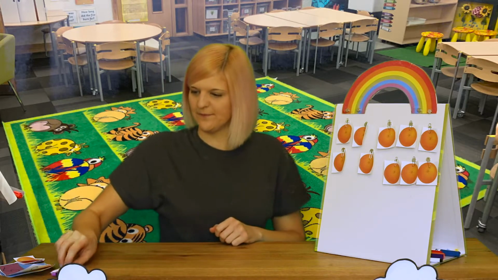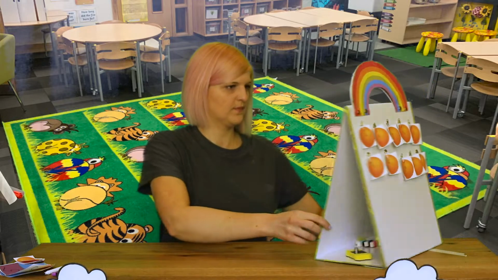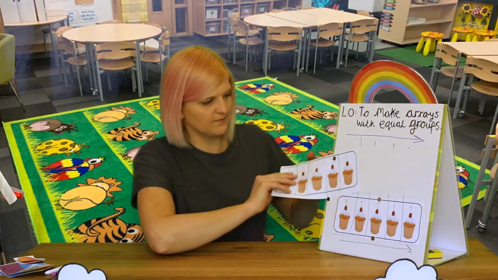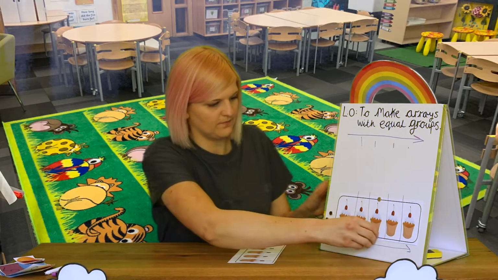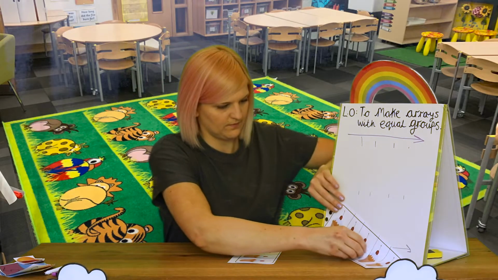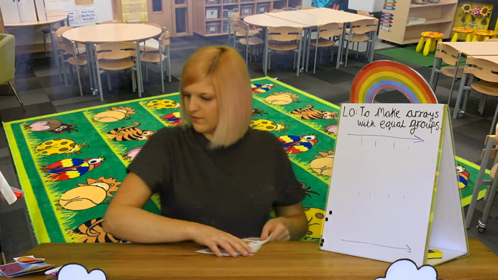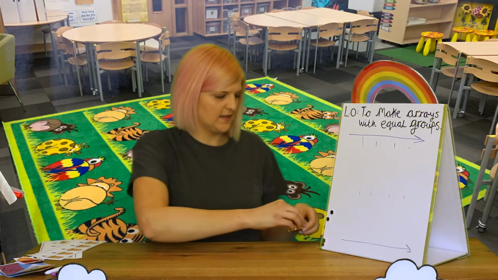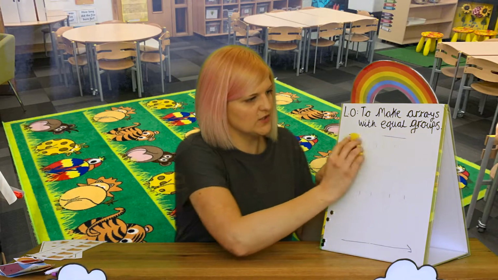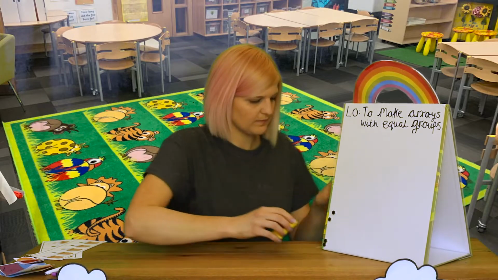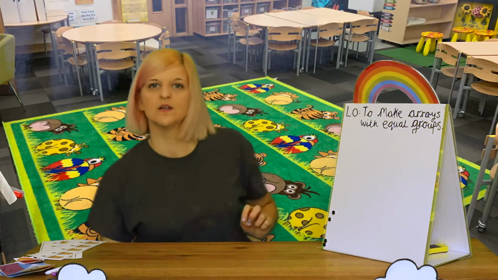Fantastic. Now it's your turn to make some arrays. You can use objects if you want to, and you can take some pictures of the objects, or you can draw counters on a piece of paper and we can take some pictures of it that way. So take this one off. And I'm going to use a spinner so we can decide what we're going to make.